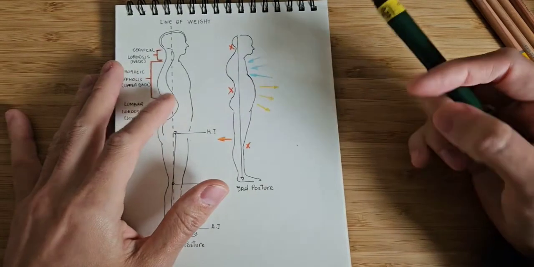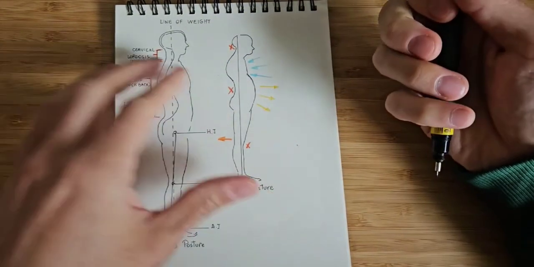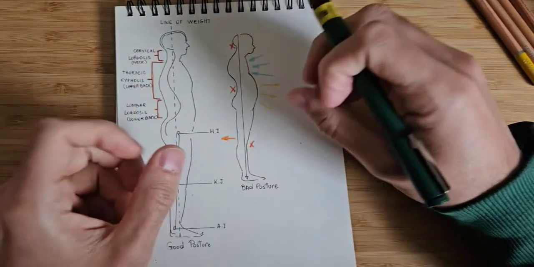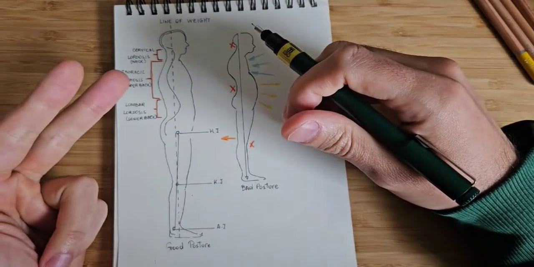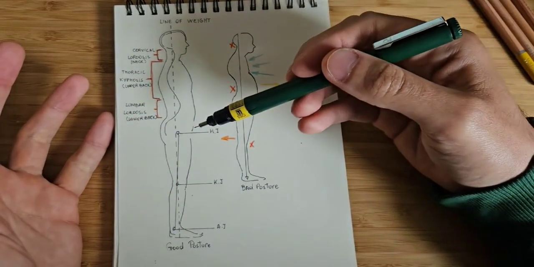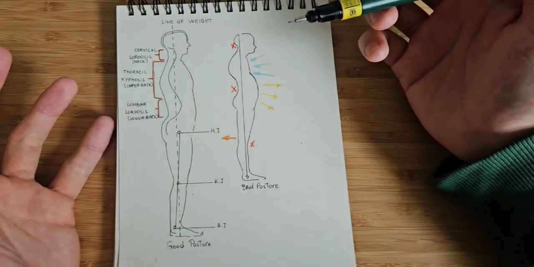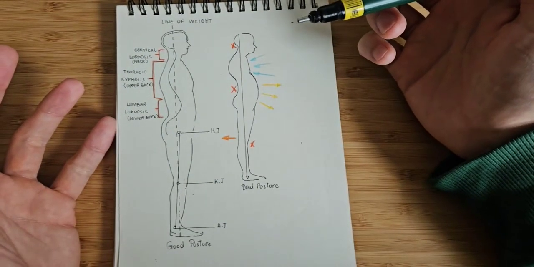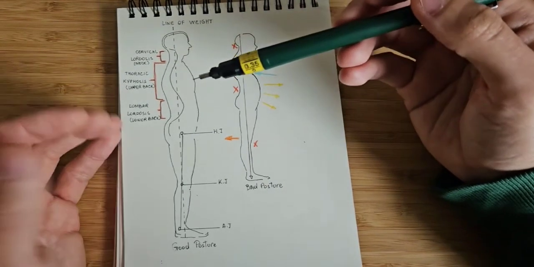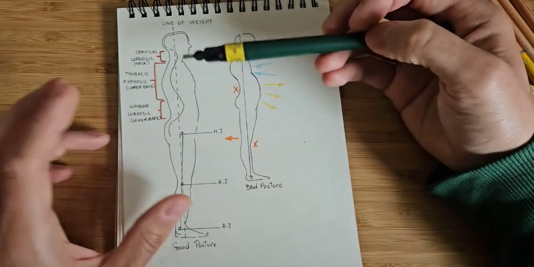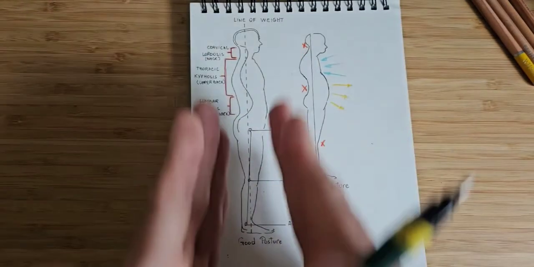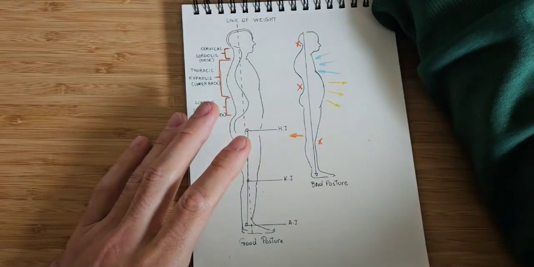And what will happen over time? This can cause localized pain due to overuse of other tissues, like muscles, ligaments, and joint capsules. So this is the reason why maintaining a good posture isn't just about awareness, isn't just about aesthetics. It's much more, and it also requires adequate strength and flexibility to support the spine in its optimal alignment.